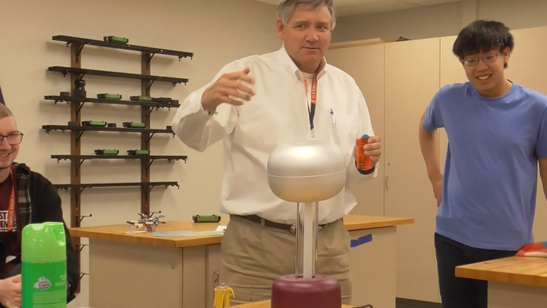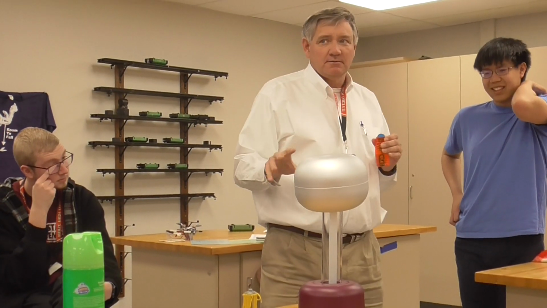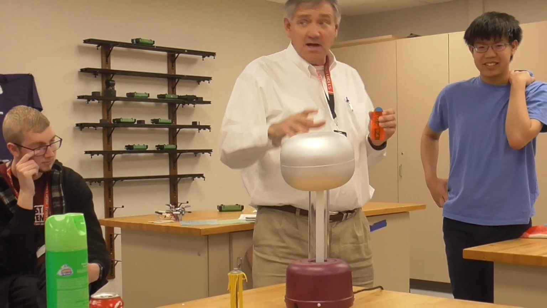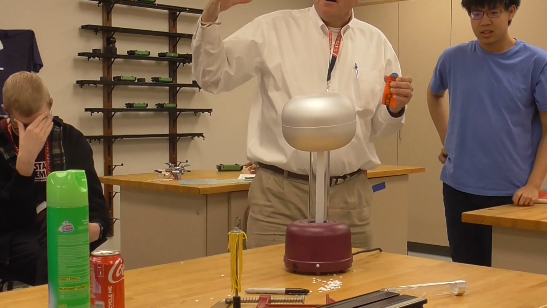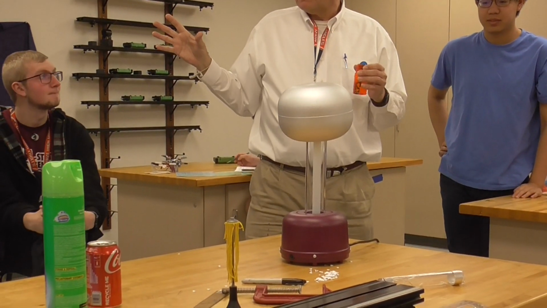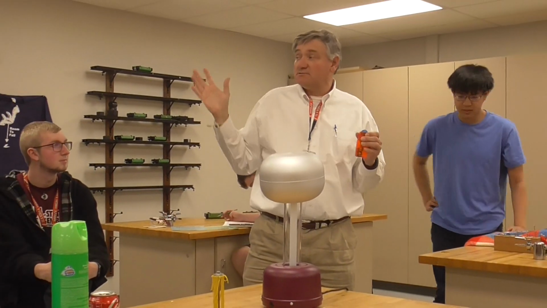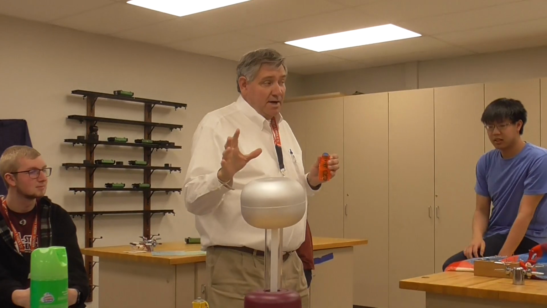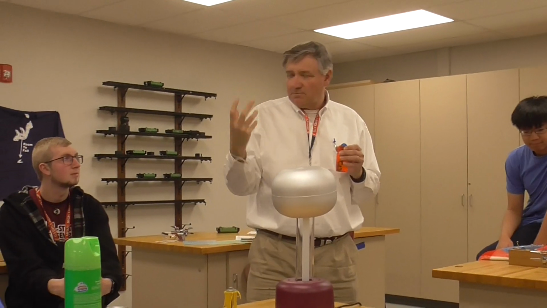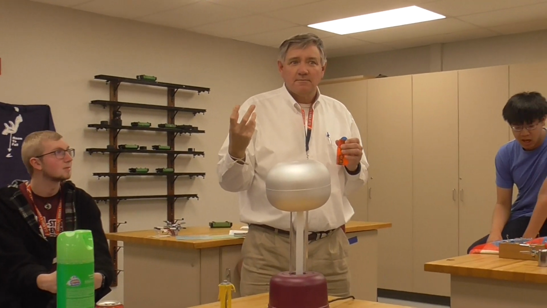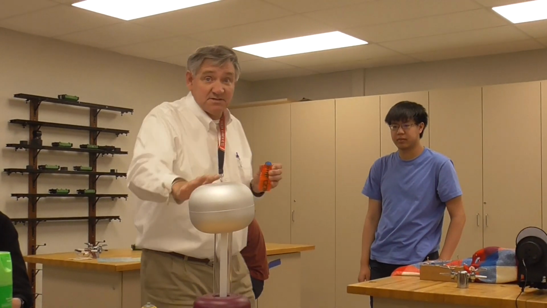So what changed when I turned it on? The Van de Graaff made an electric field. Yeah, so obviously there was a field being generated, and the bubbles were repelled. It wasn't like they went boom, right? The bubbles were repelled. So what does that tell you about the charge on the bubbles? They're positively charged, or at least the same as whatever this is.